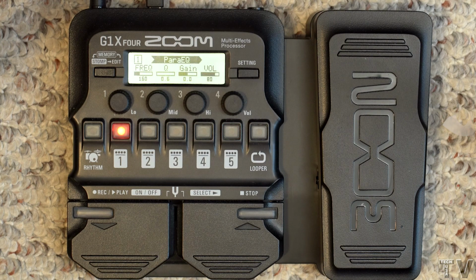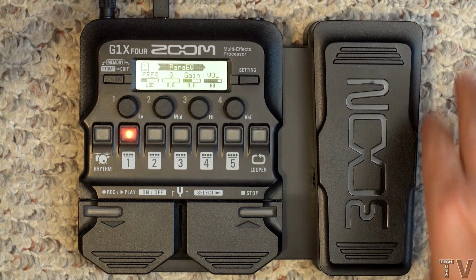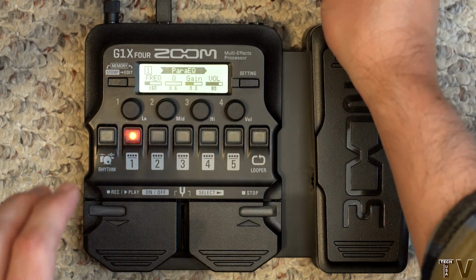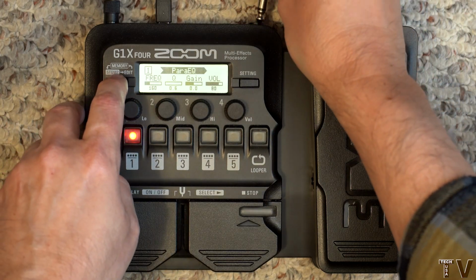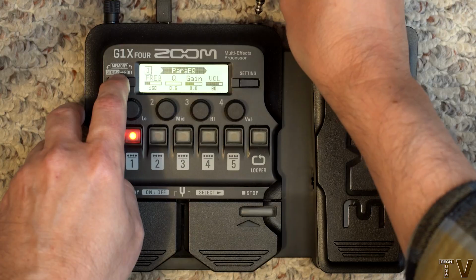If you have your Zoom effects processor running on batteries, you can simply connect the guitar and hold this button down at the same time because it'll power it on. I'm going to adjust the volume on my speakers. You can easily tell I'm using my PreSonus speakers. I'm also using this Zoom effects processor.